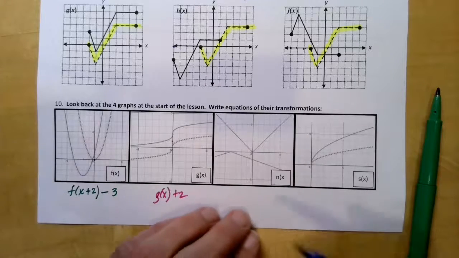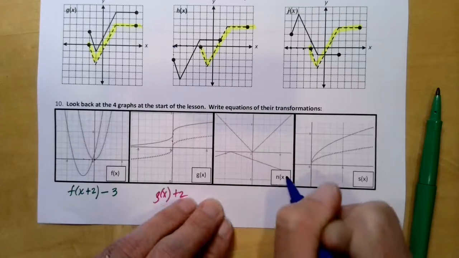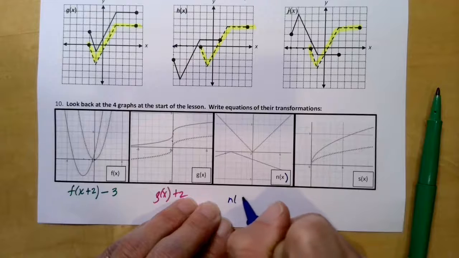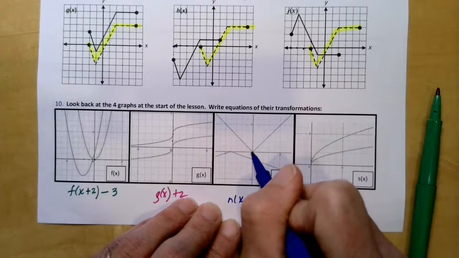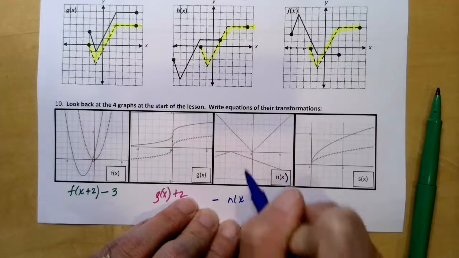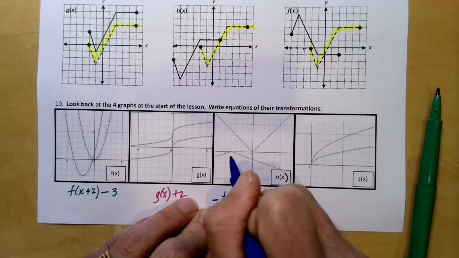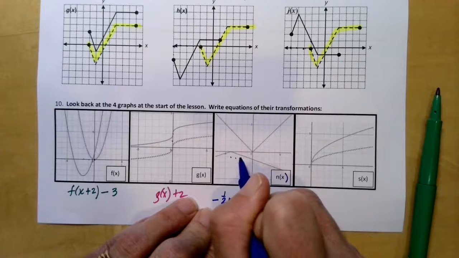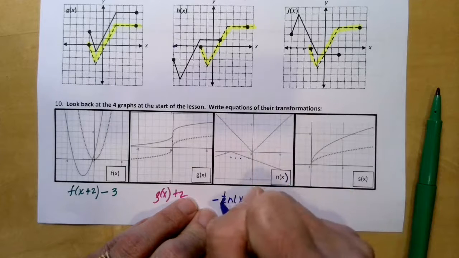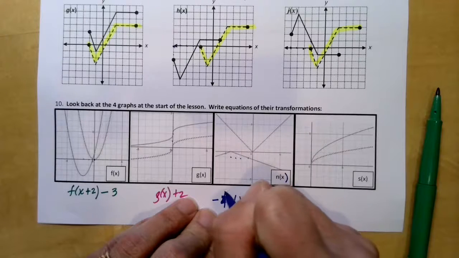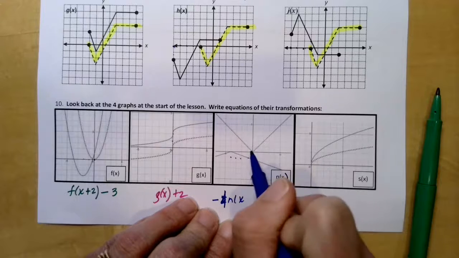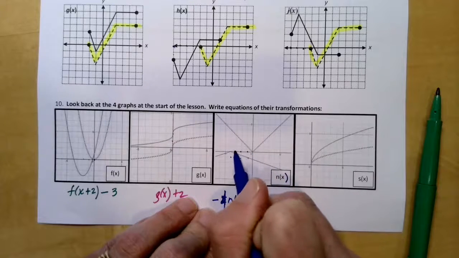Let's talk about my absolute value function. N of x, it looks like it reflected. It looks like it's about a 1/2. Let's see, rise 1, 2, 3, 4. Uh-oh, it's a 4th. And it went back 1, 2, 3, 4.